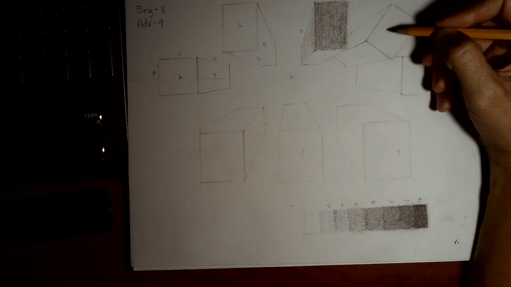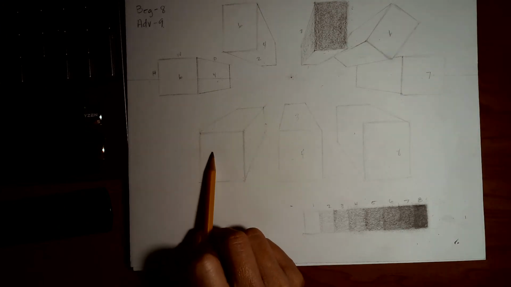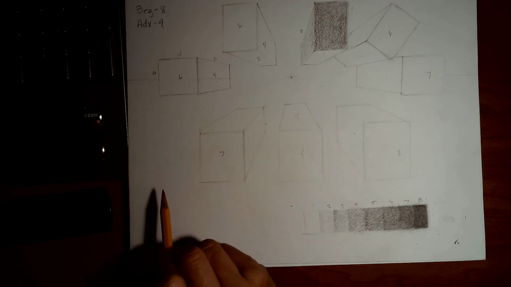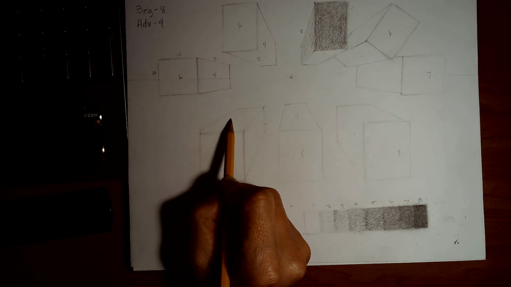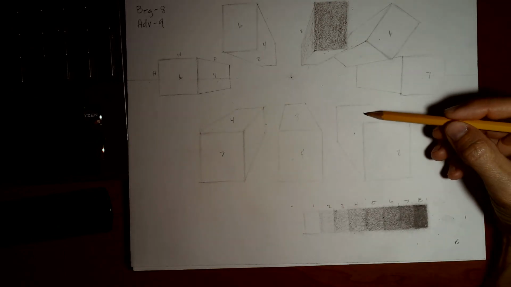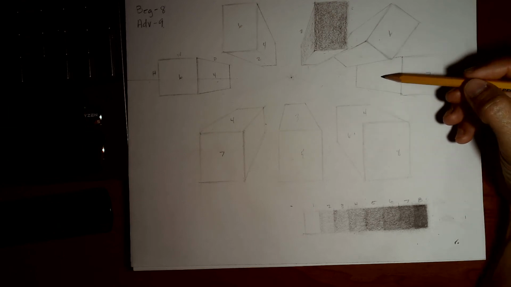This is a 7. This is a 6. Right here, I'm looking at a 7. This one, a 4. This one, a 4, 6.